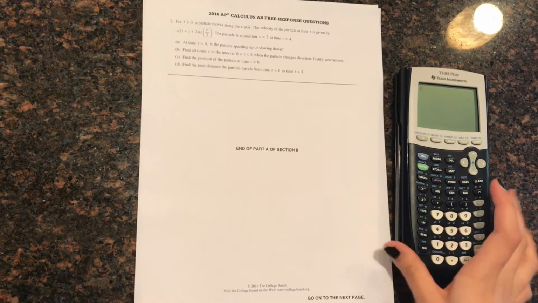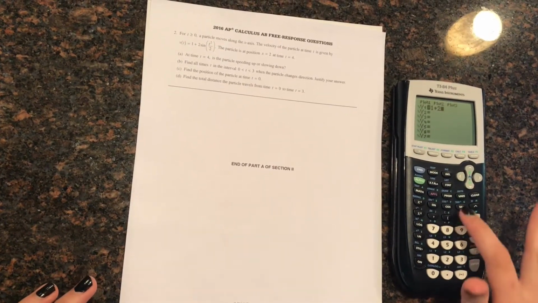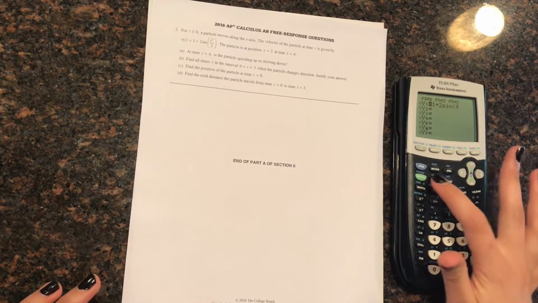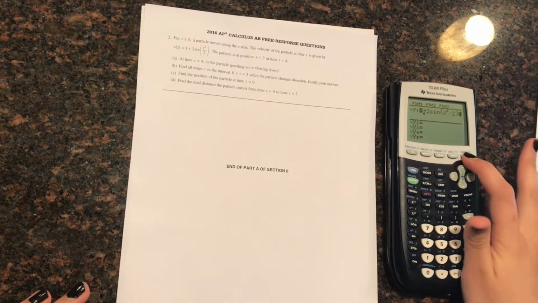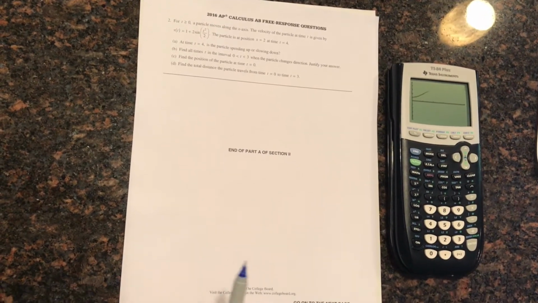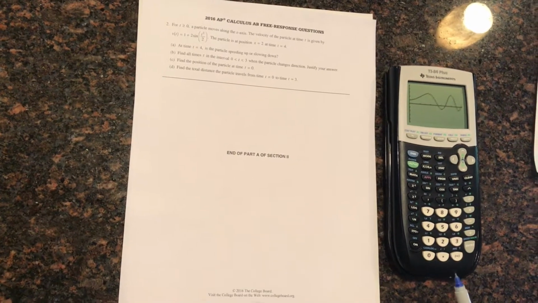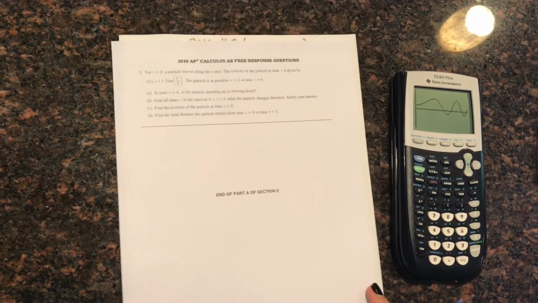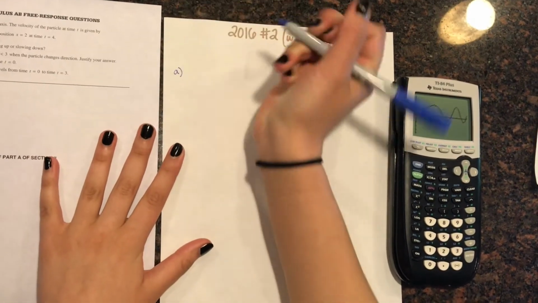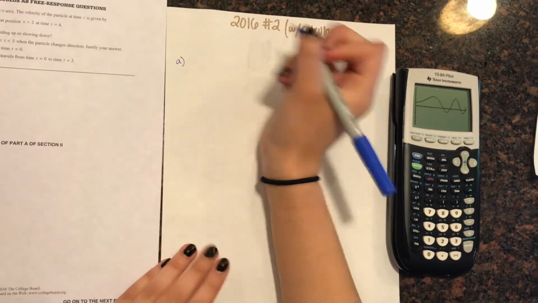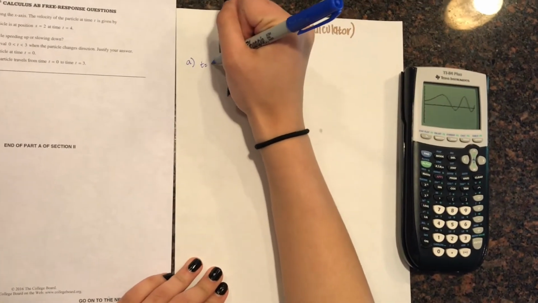So the first thing that we do is graph it on our graphing calculator. So 1 plus 2 sine of x squared divided by 2, and then graph it. The first question asks, at time t equals 4, is the particle speeding up or slowing down? So the way you do that for part A is you look at whether or not the velocity and the acceleration have the same sign.